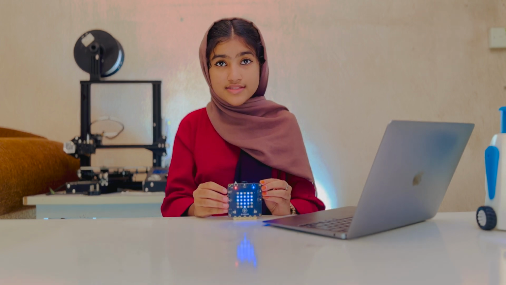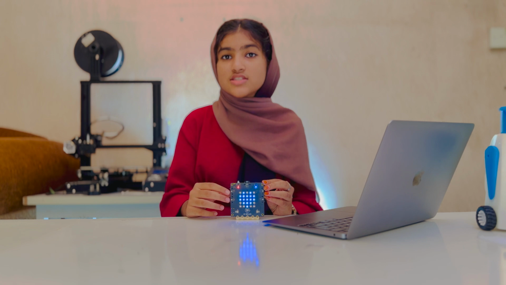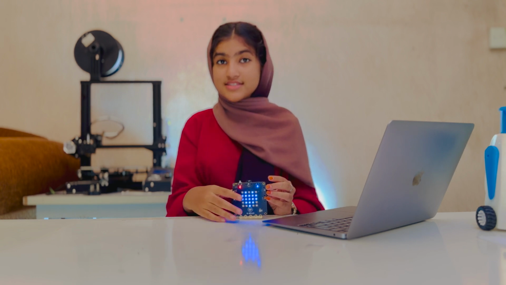Now let's power everything up and test our BBrain's reaction. As you can see, while I'm talking, it's showing a heart, and once I stop talking, it will show us a sad face. Let's try. And there you can see, once I'm silent, it shows a sad face.